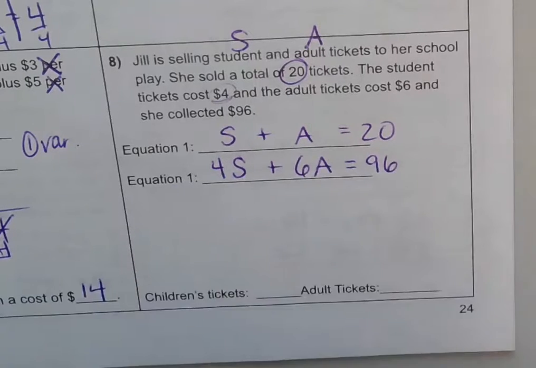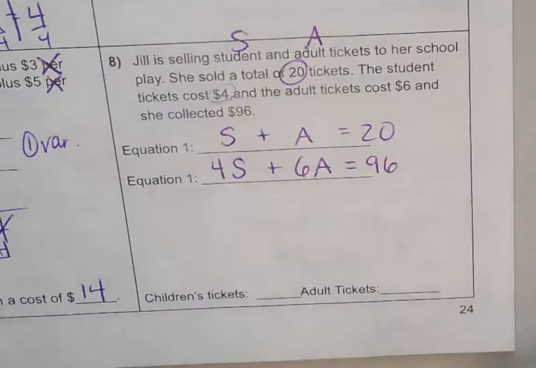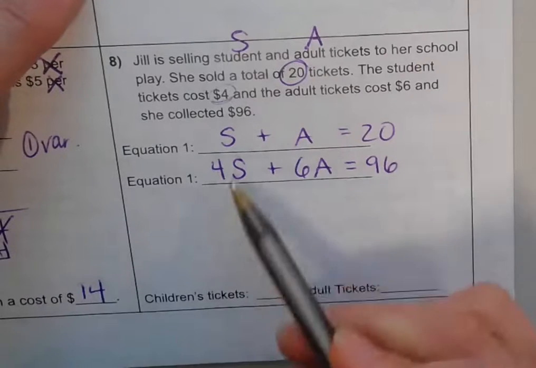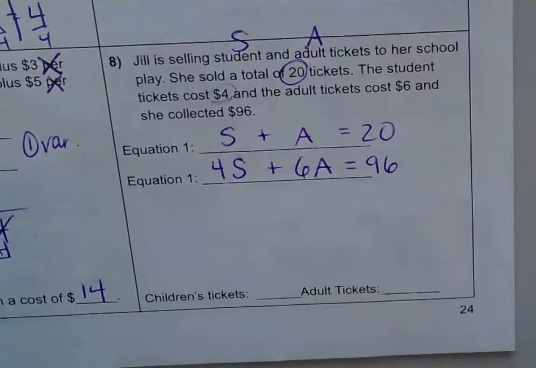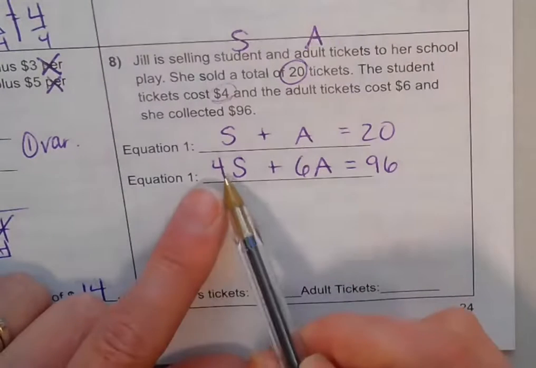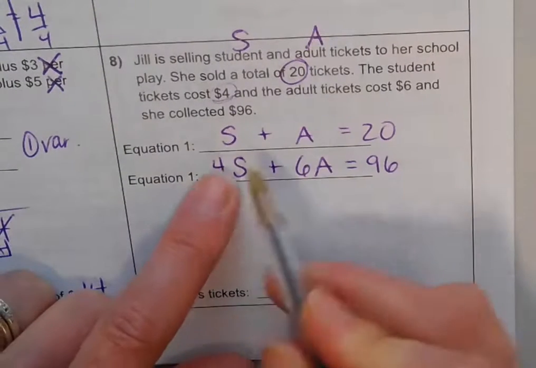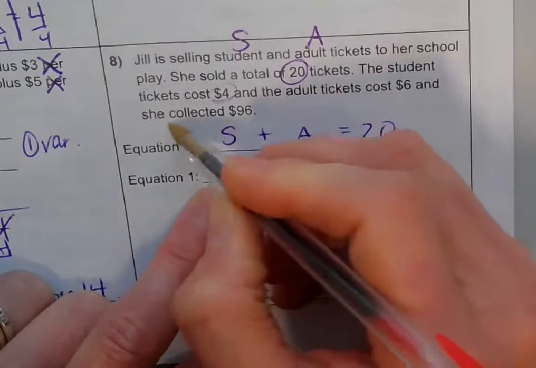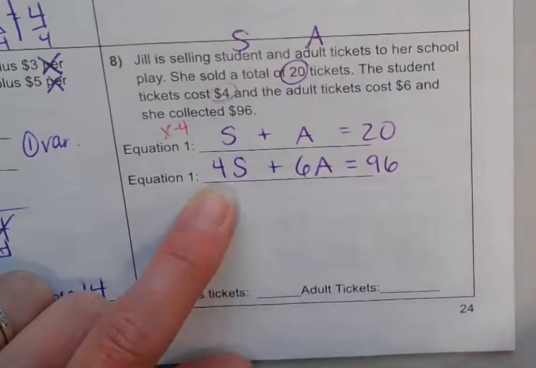So you can see that this is set up for elimination. But like I talked about before, it's not a quick elimination because they're not opposites. We need to make them opposites. So I like to choose the smaller number, so I see a 4 here. So I'm going to multiply this whole equation by -4. So I'm multiplying everything by -4. So I'm just going to write the -4.